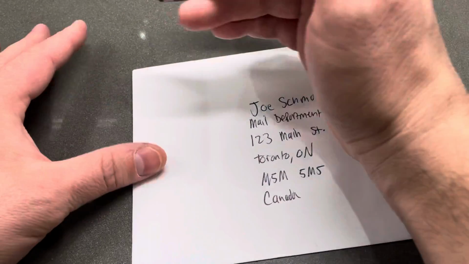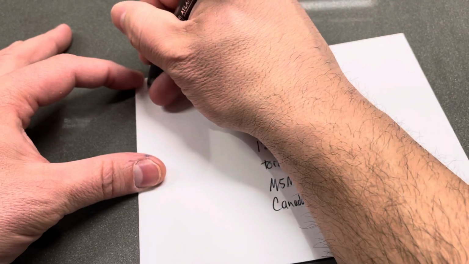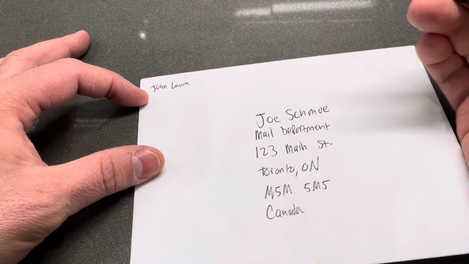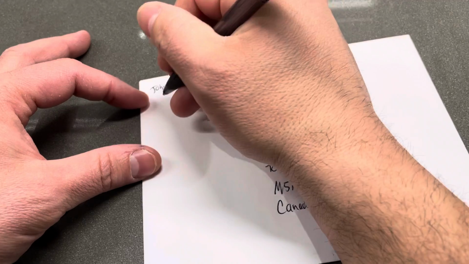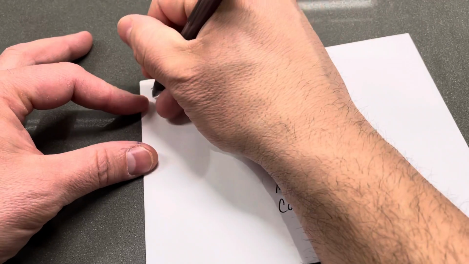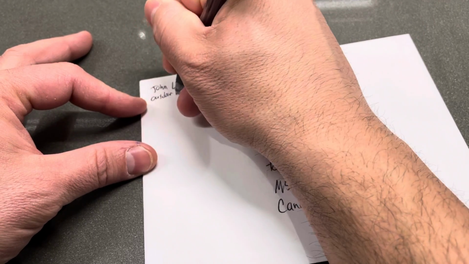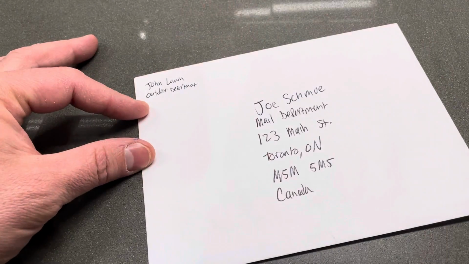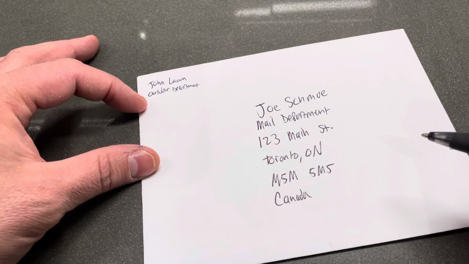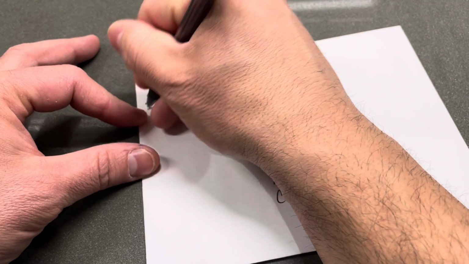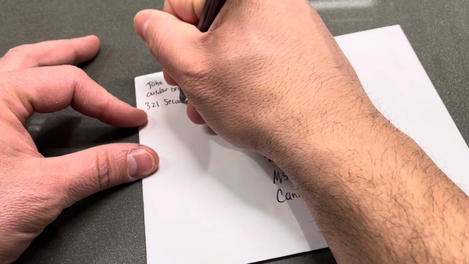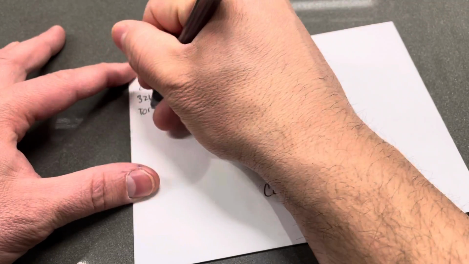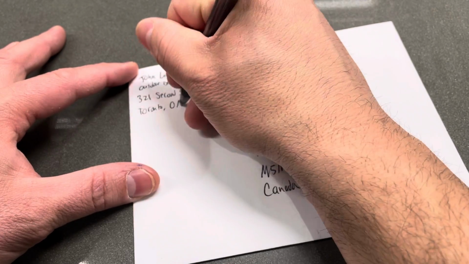So let's say this is from a person named John Lawn, my buddy John Lawn. I'm John Lawn. I'm sending this, and I'm working in the outdoor department. Okay, the outdoor department is where I'm working. Okay, now my address is 321 2nd Street. Okay, and that is also in Toronto, comma, Ontario.